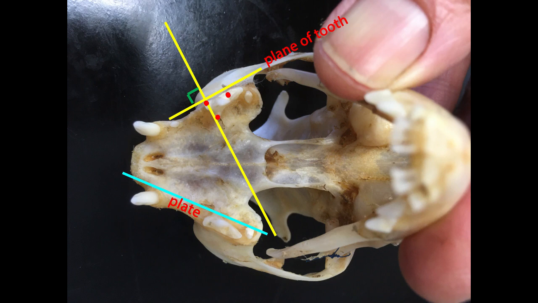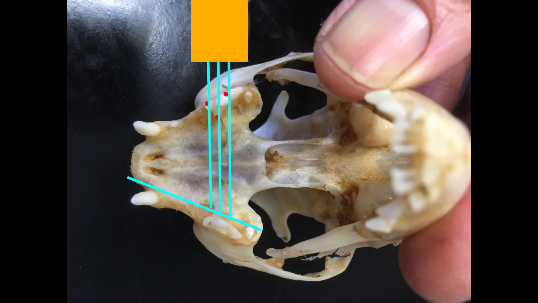So instead what we do is we actually come perpendicular to the midline, which then drops the image directly onto the plate. The other thing there is that the root images will not overlay each other. You get three separate images, whereas if you come perpendicular to the plane of the tooth, then the front two roots will overlay each other.